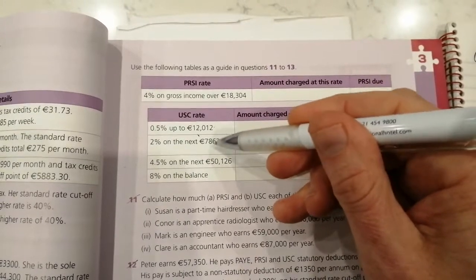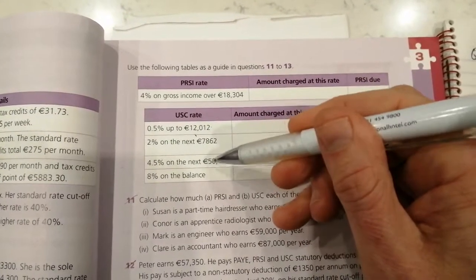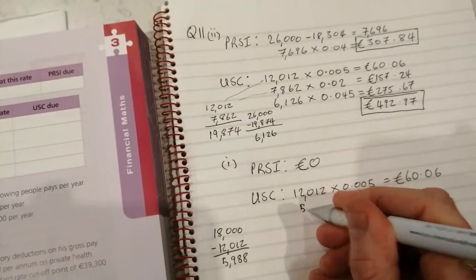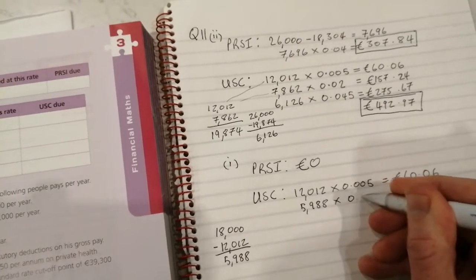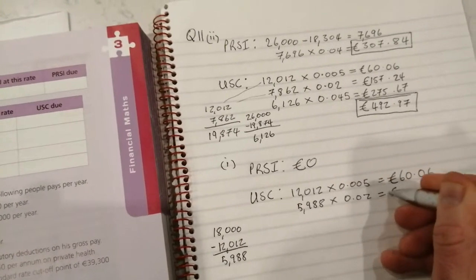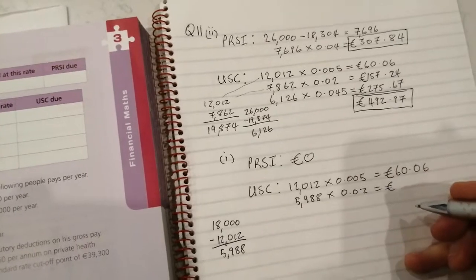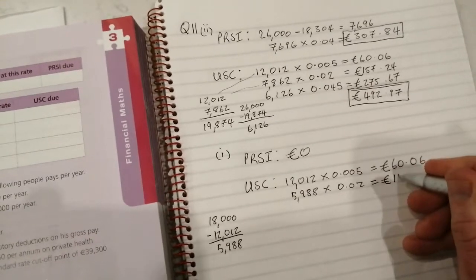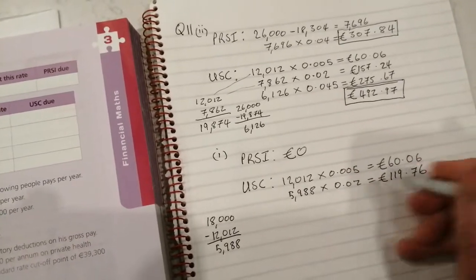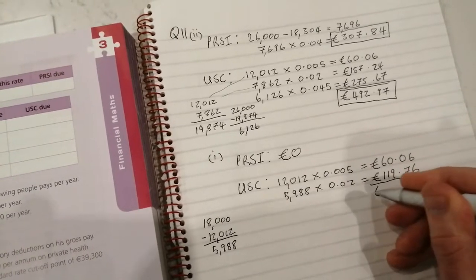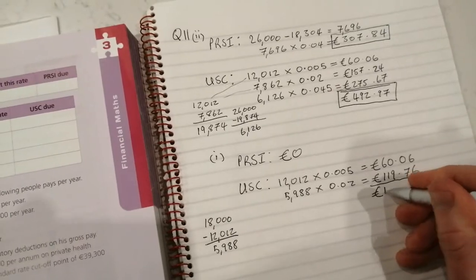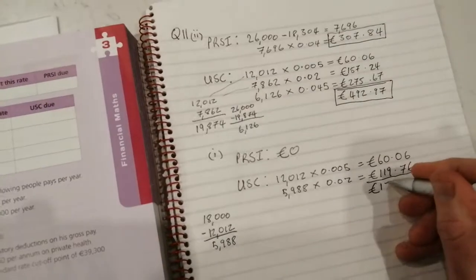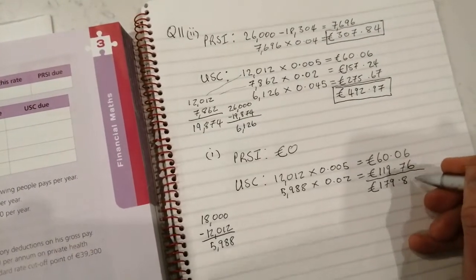If the person earns less than the full amount in this bracket, then you don't go any further afterwards. So it's going to be 5,988 multiplied by 2%, or 0.02, and that gives us 119.76. And so Susan's total USC is 179.82.